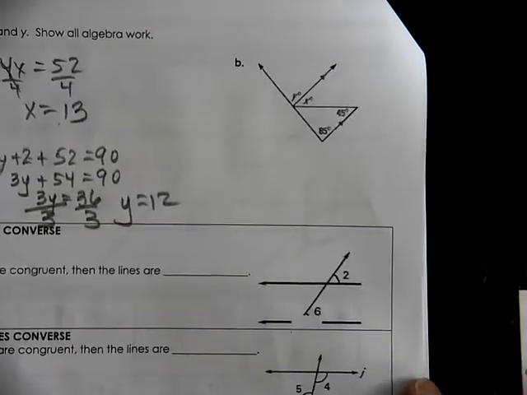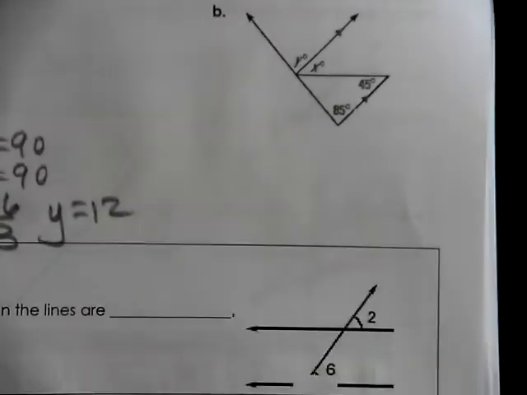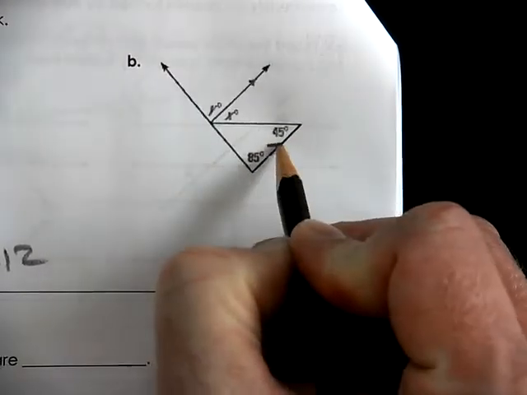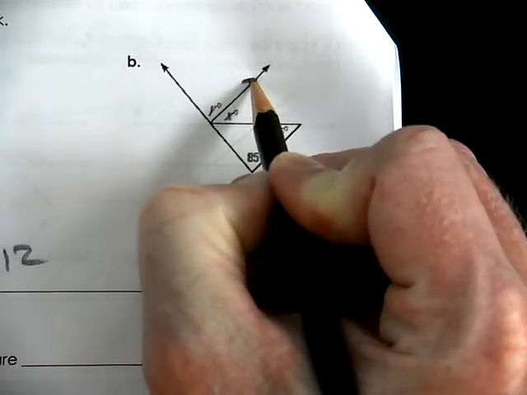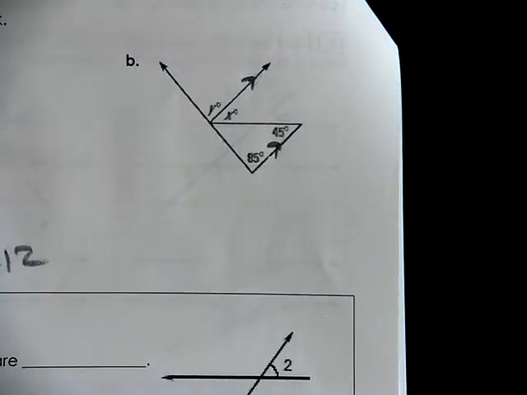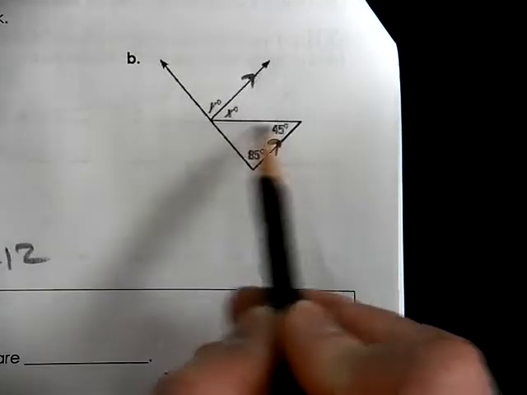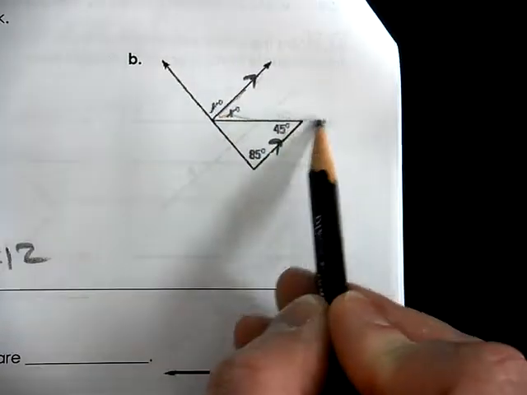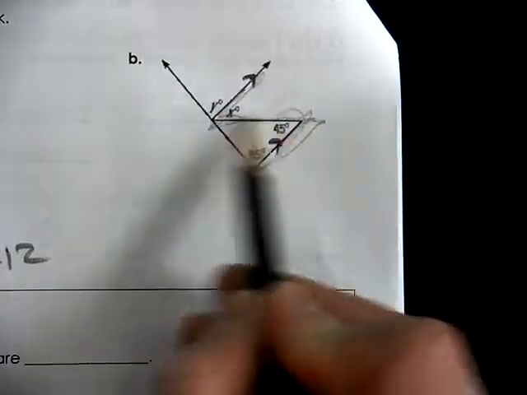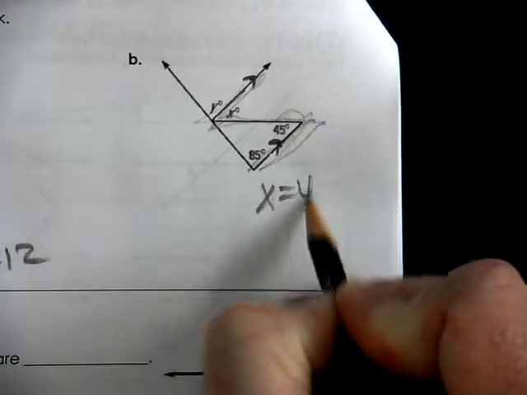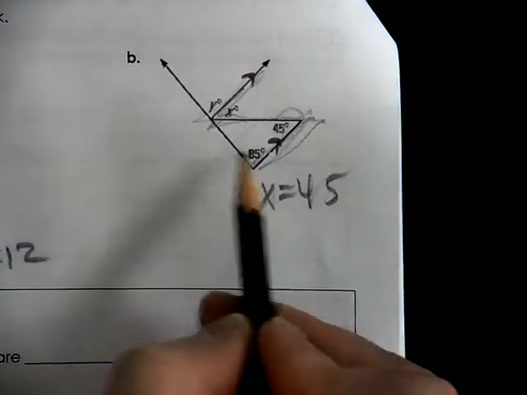What do we see from this puzzle? You see a pair of arrows on the lines. What do the arrows mean? Parallel lines. So when you see parallel lines, you're supposed to be thinking about alternate interior angles. So there's your zigzag. So x is 45 degrees.